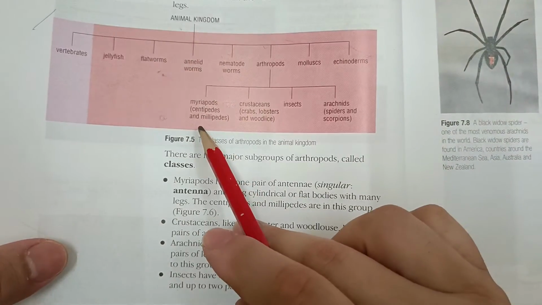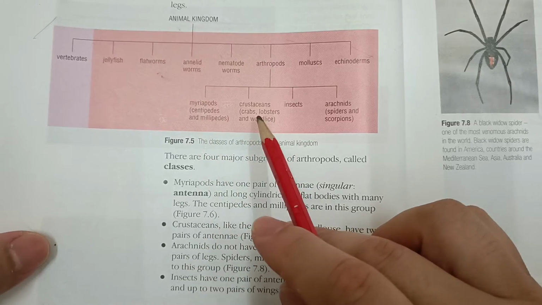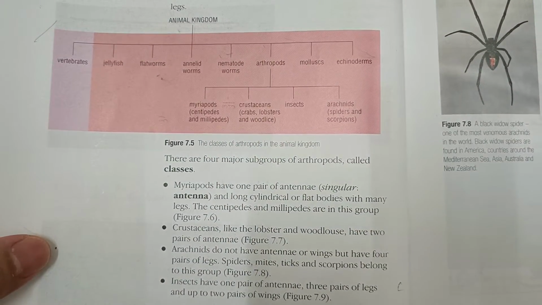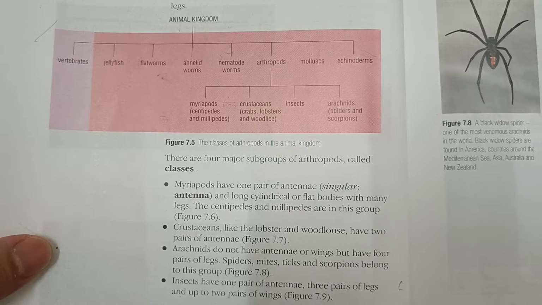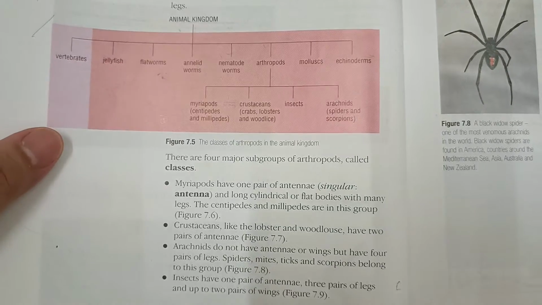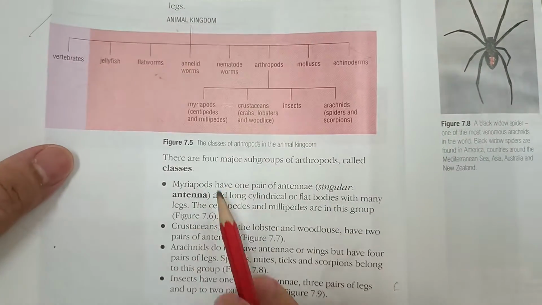Can you see, the arthropod has four groups here: myriapods, which are centipede and millipede. We have the crustacean, which is crab, lobster, and woodlice. The last groups are insects, and arachnids, which are spider and scorpion. There are four main major groups of the arthropod.